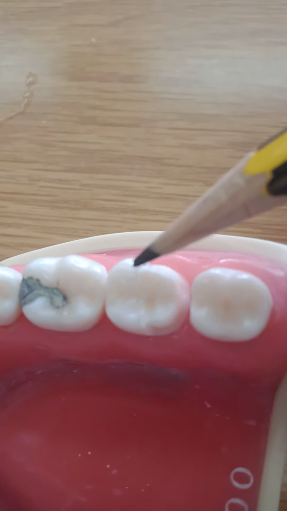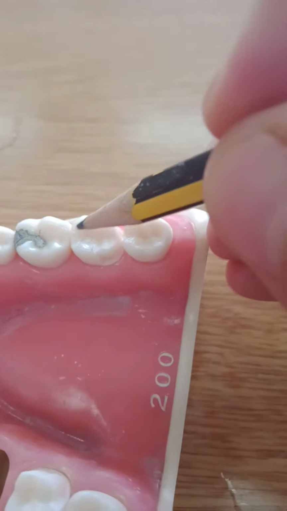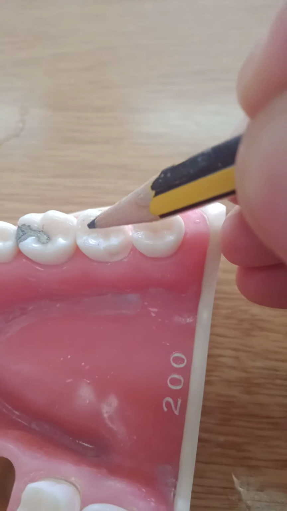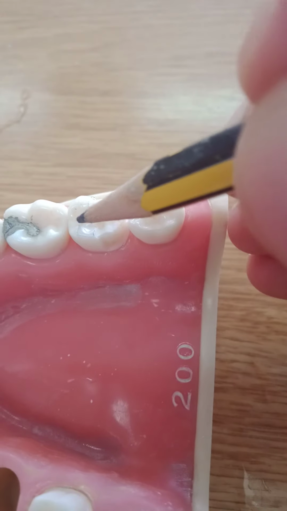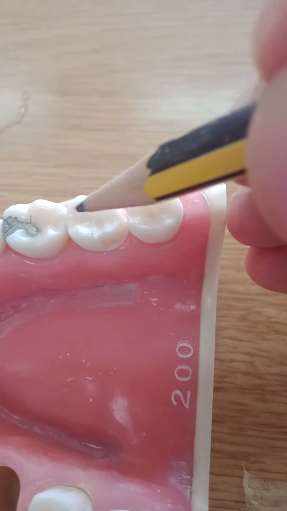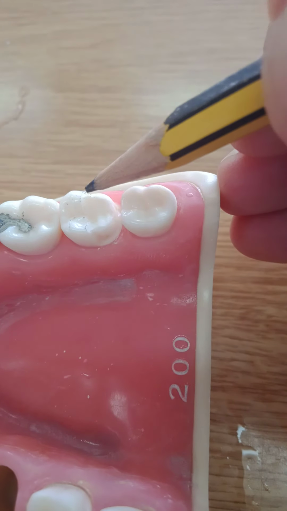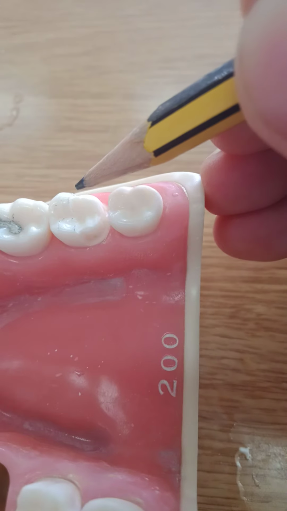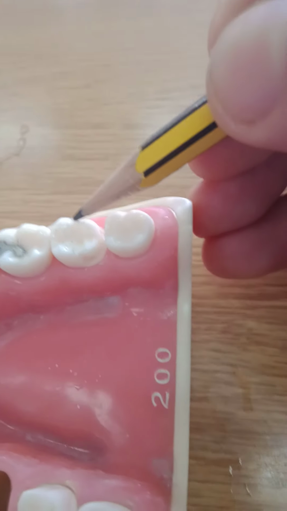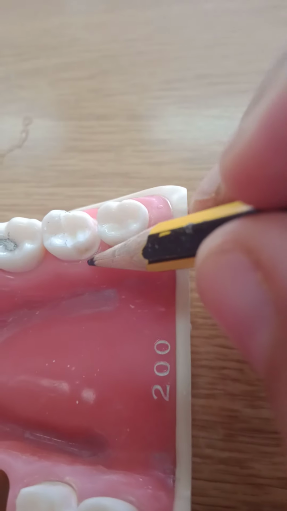You might even reach up to here, and you leave only this part. You're okay wherever you stop, going closer to the contact area. But the idea is, if you're doing a half crown, at least bypass the half of the crown buccally and lingually. So you have some place to place a groove here, but you don't have it here.